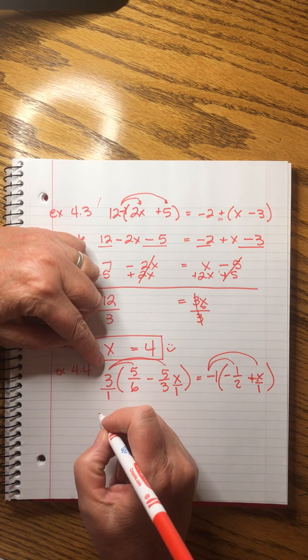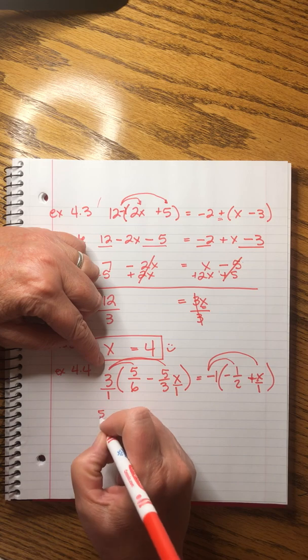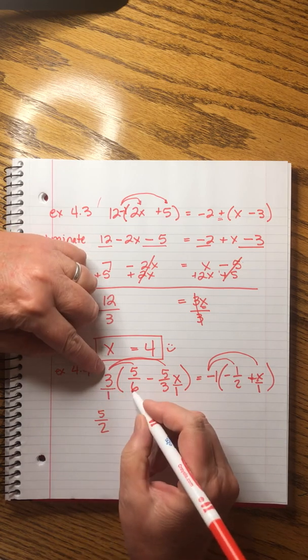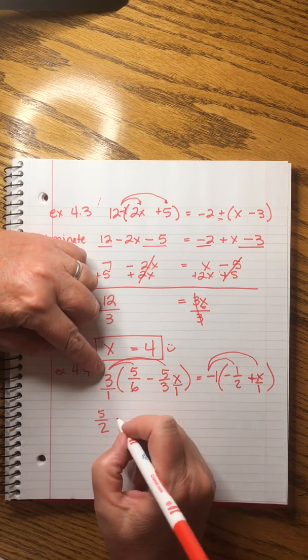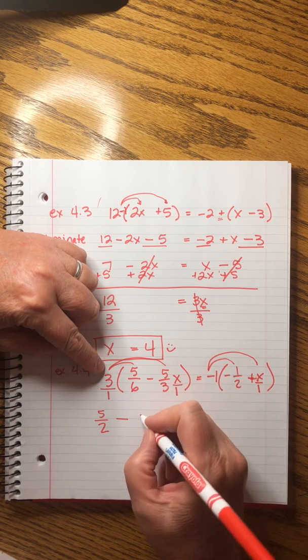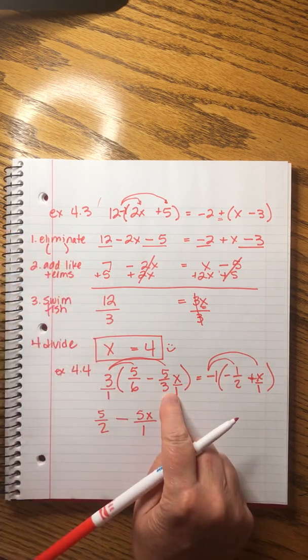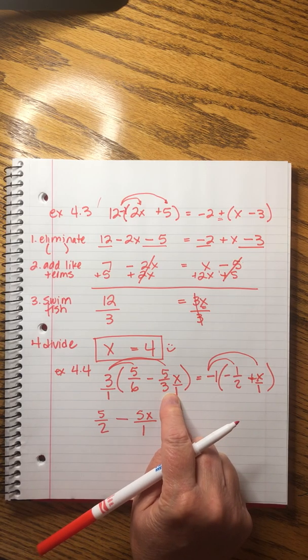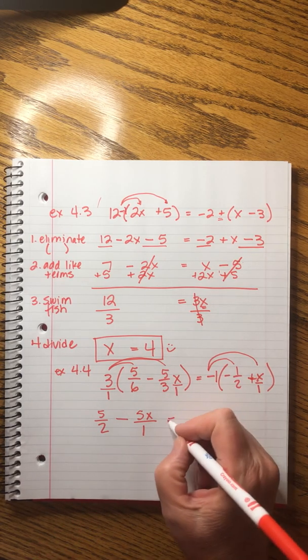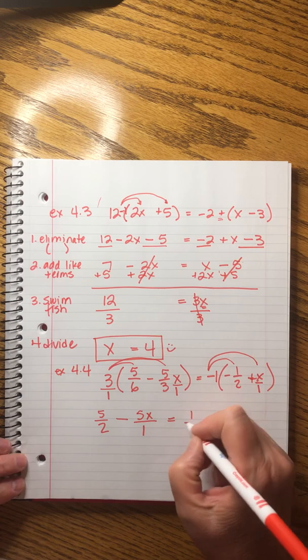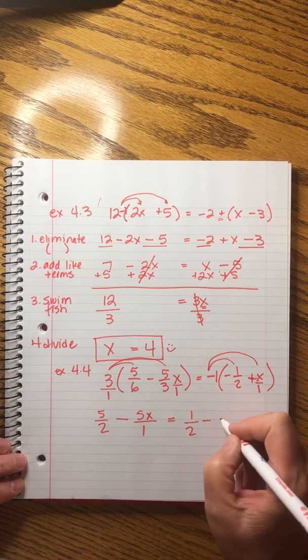It's going to be 5/2, right? Because that cancels to 2. Minus, and this would be 5x/1, right? Because the 3's are going to cancel. All right, equals, this becomes +1/2 minus x/1.